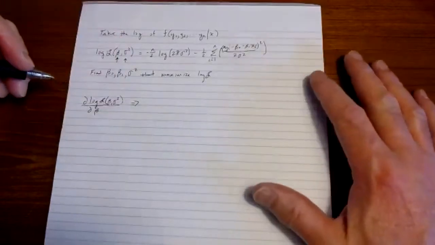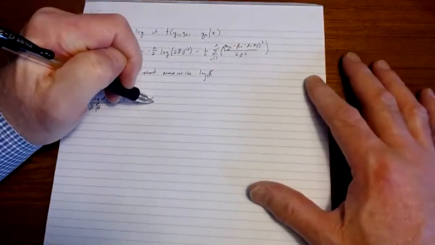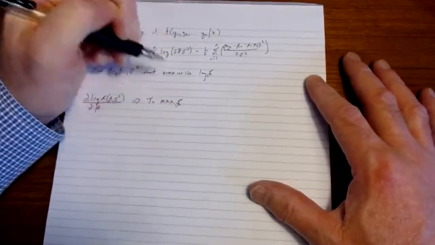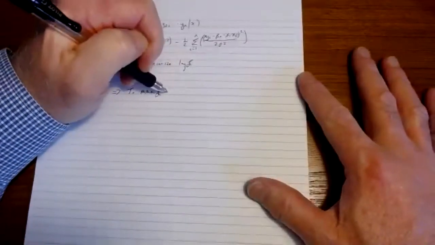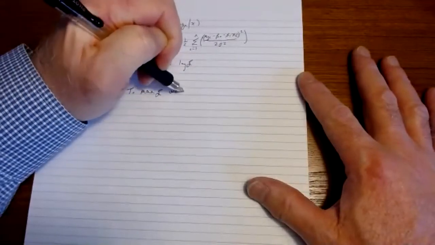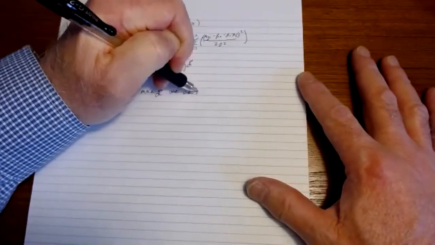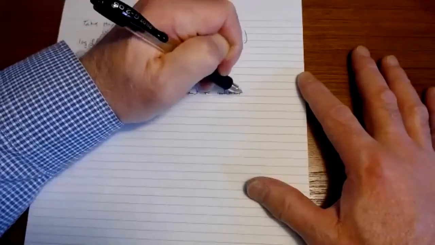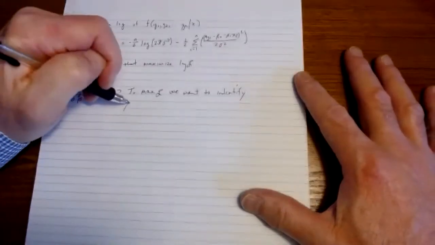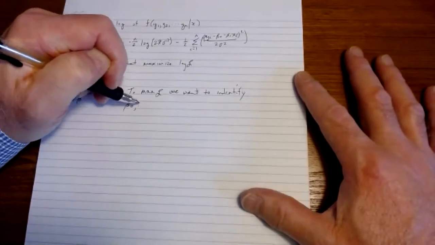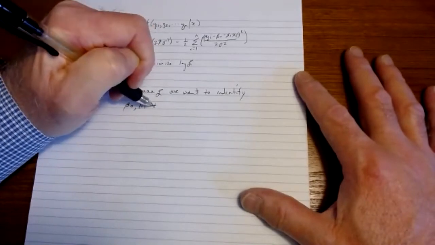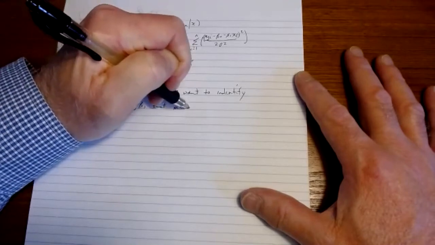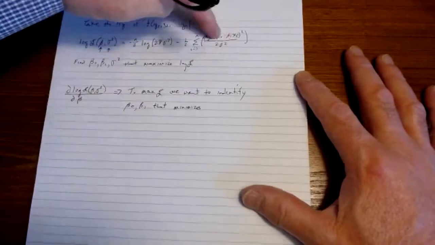So to maximize likelihood, we want to identify the values of beta naught and beta 1 that minimize this thing right here.